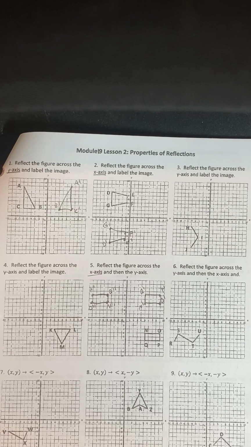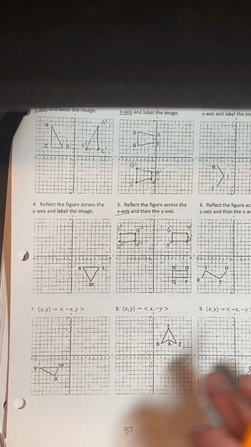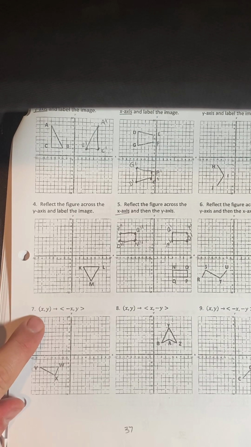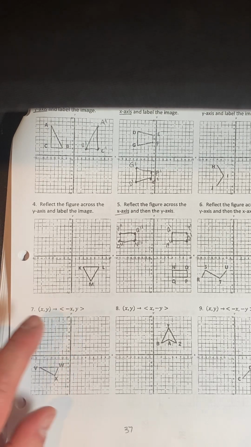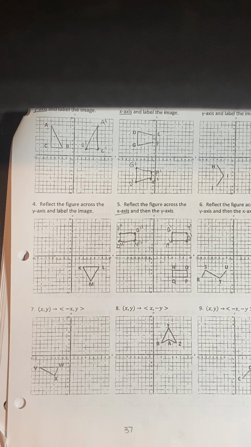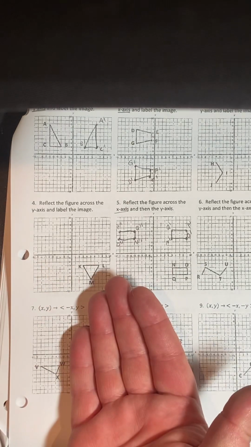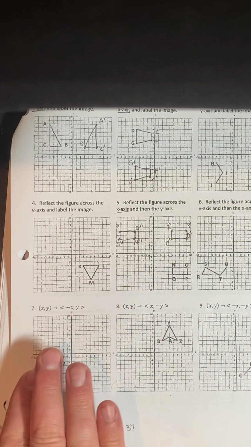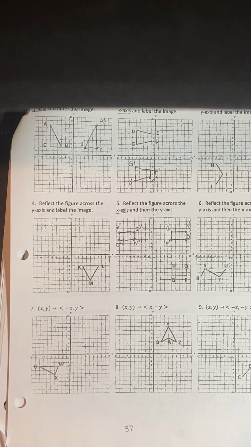Now, I want you to be very careful with the ones down below. These are the algebraic rules for them. So if we look at 7, you're going to notice the x becomes the negative, which means it's its opposite. So if the x became different, which way does it reflect? So let's look at the x-axis here. That means we have to reflect it across the y. Because we have negative x's, the opposite would be the positives. So you've got to be very careful when doing this.